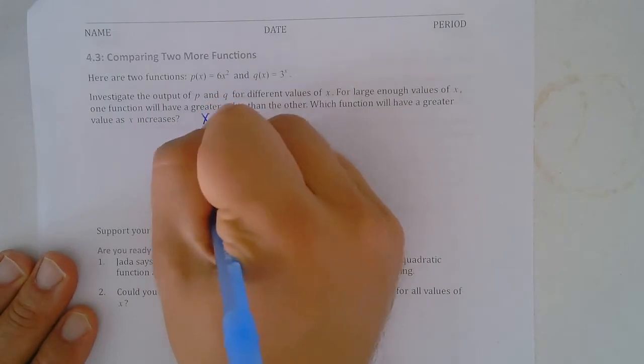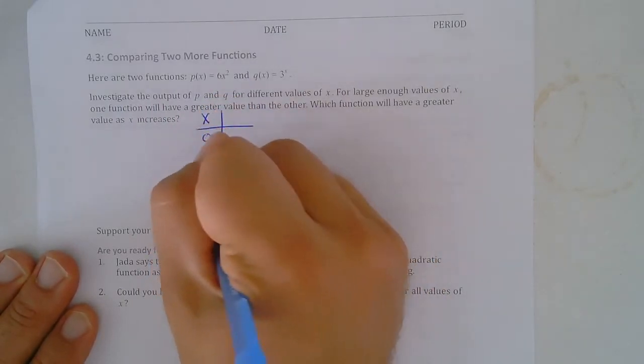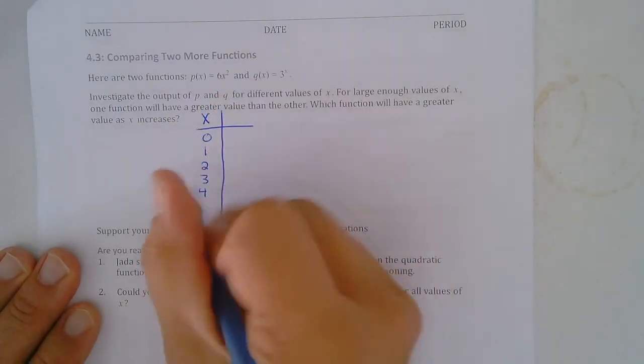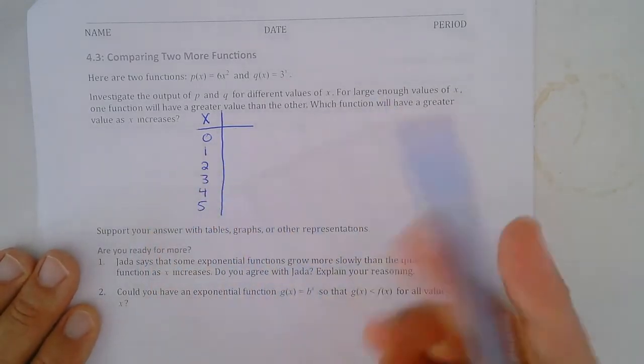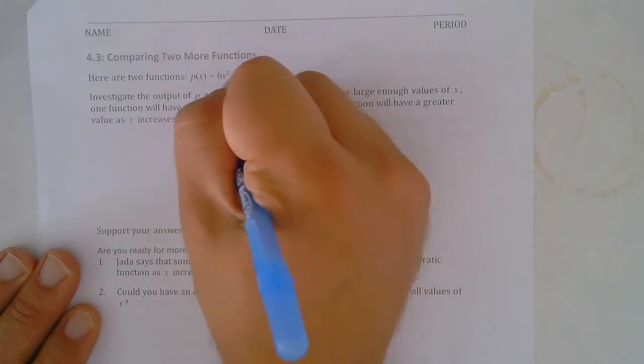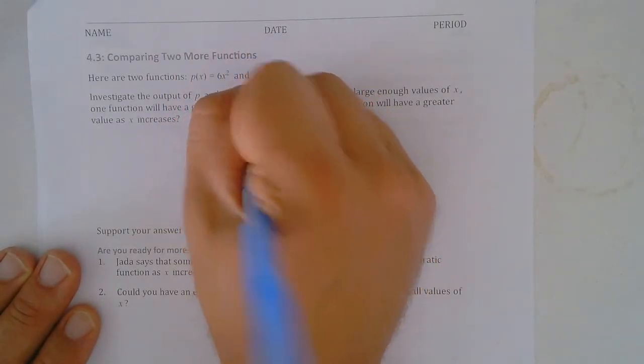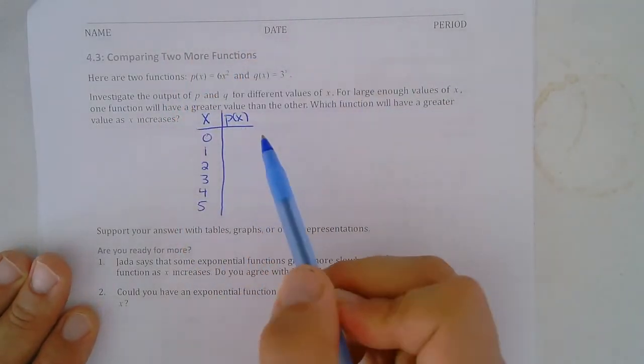So what I'm going to do is just put x, and let's say we'll go from 0 to, say, 7. So we have 0, 1, 2, 3, 4, 5. And we'll stop at 5. I'm kind of running out of room here. And then p of x here will be 6x squared.